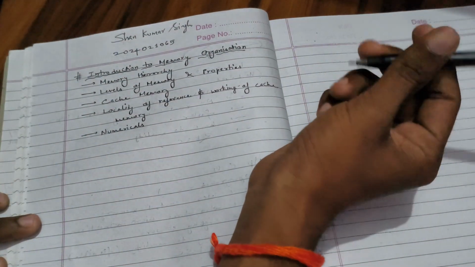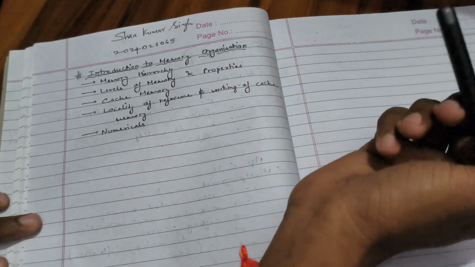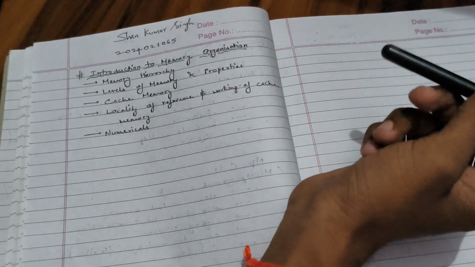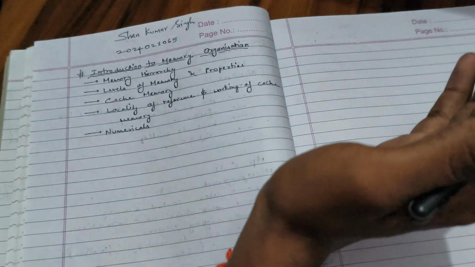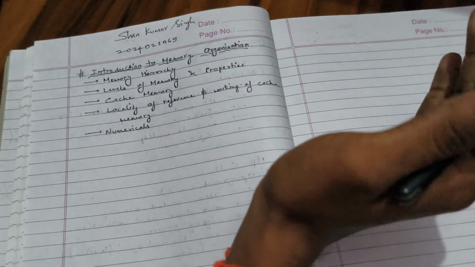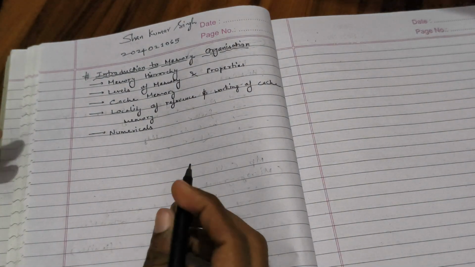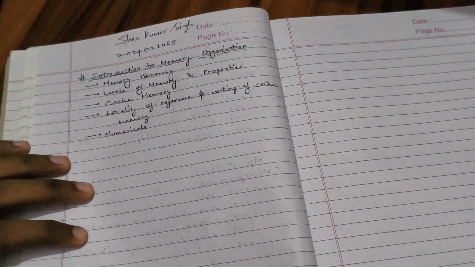Our topic today would be introduction to memory organization. We all know that a computer processes a huge amount of data. Now, to manage this data, we use multiple types of memory instead of a single memory.